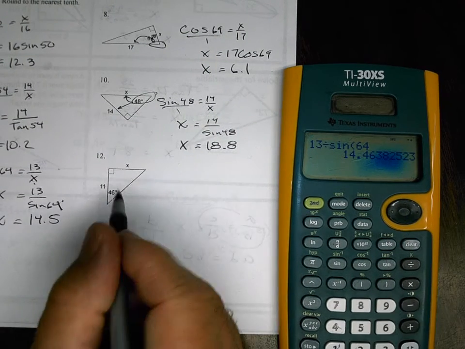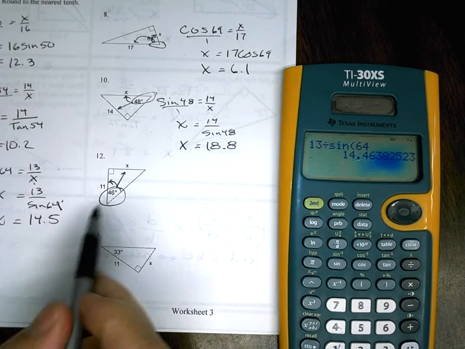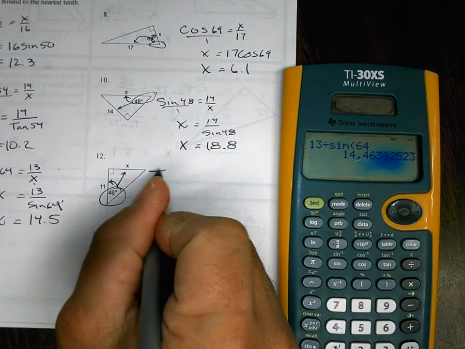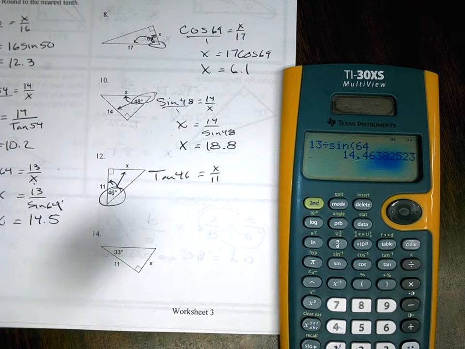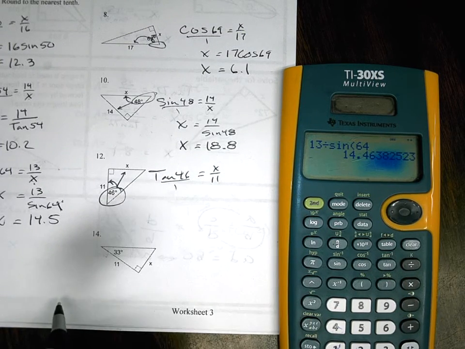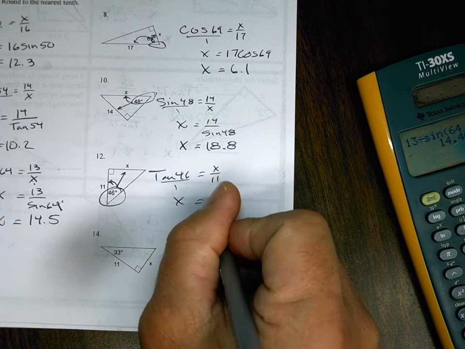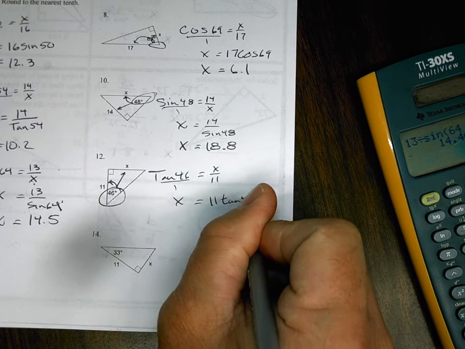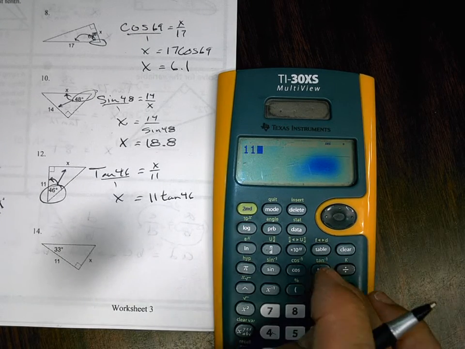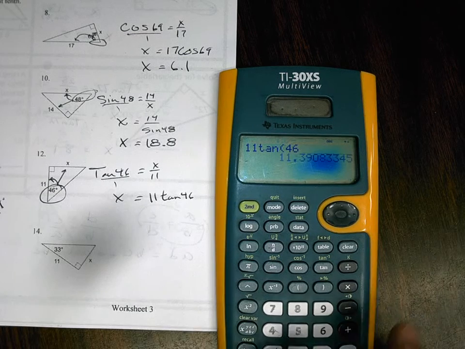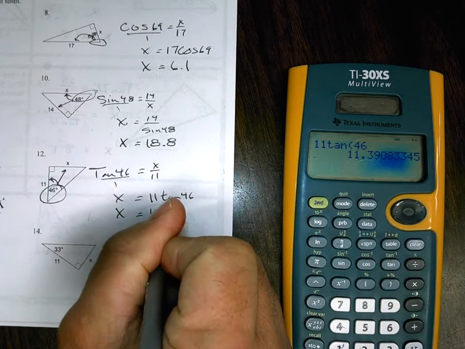All right, so identify the reference angle. What parts do we know? Okay, well, we know the opposite and adjacent. That's tangent of our reference angle equals x over 11. Okay, this is a cross multiply one. So 1 times x is x. 11 times the tangent of 46 is 11 times the tangent of 46. Okay, so it is simply 11 tangent 46, enter, 11.39, or x equals 11.4.